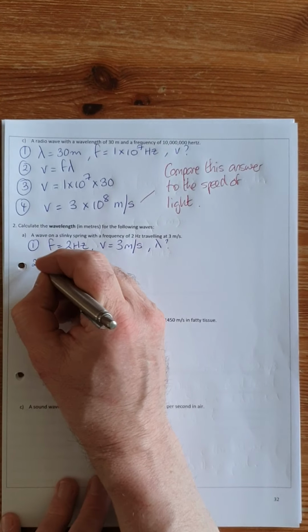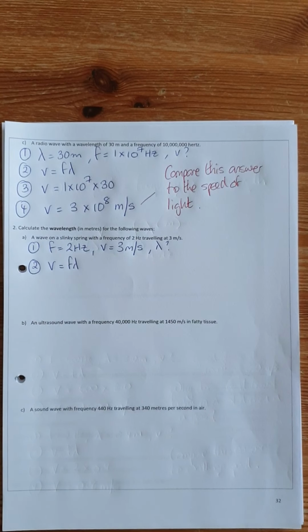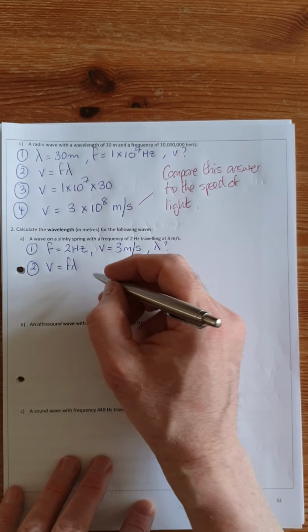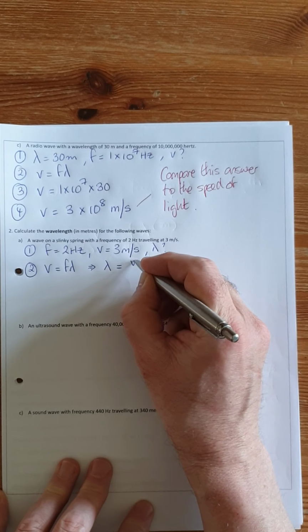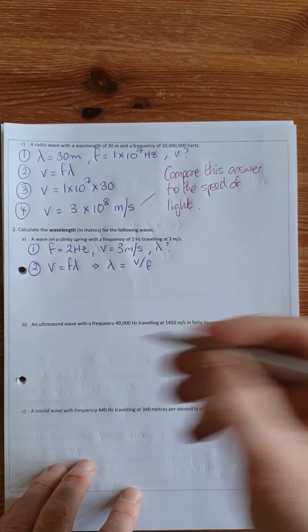So step number 2, I write out the equation. And I could at this stage do any conversions that I want to do. So here I'm looking for wavelength. So I can rearrange the equation to give me wavelength is equal to speed divided by frequency.